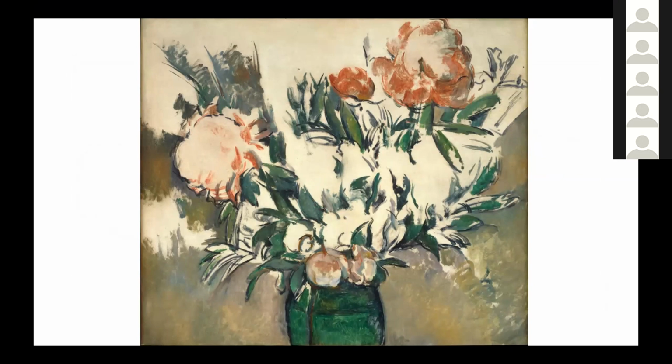So this here is Cézanne's Bouquet of Peonies in a Green Jar. And it's from 1898. And there's been big discussion where some artists think, gosh, is this an unfinished work? Is it a finished work? Is there information missing? What is it that we're looking at? Is this complete? Not is it finished, but is it complete? Do we have enough information that we can understand what it is we're actually looking at?